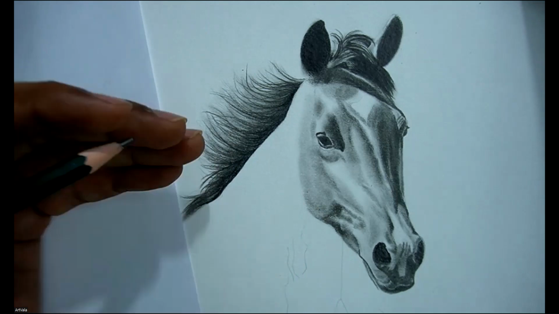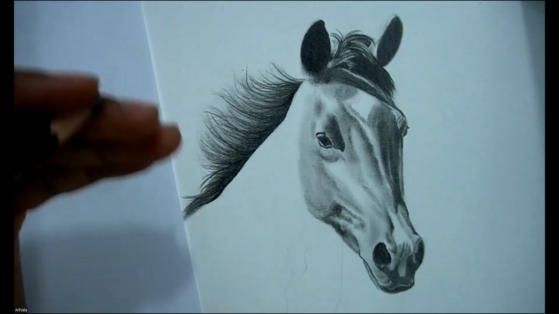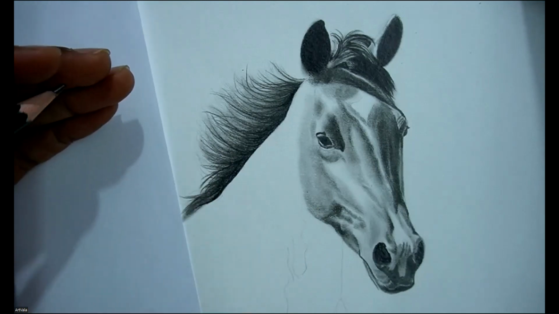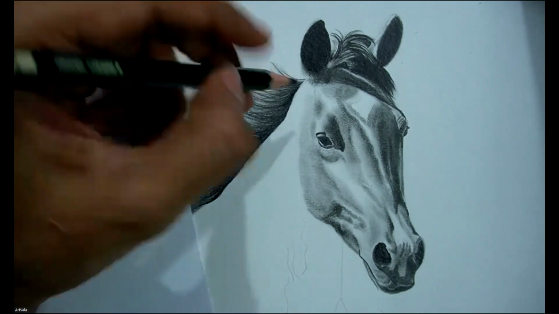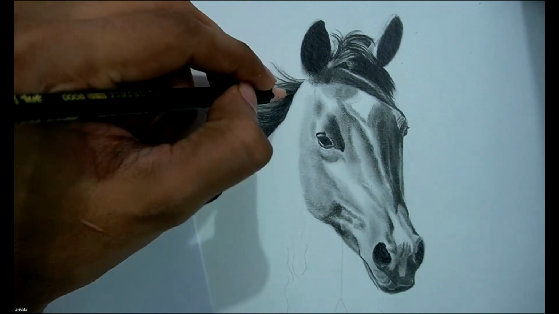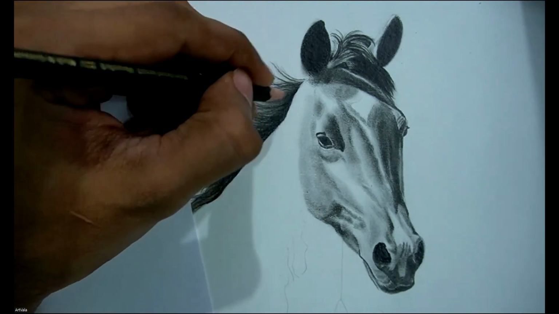But as you advance, as you do the next layer, as you do dark shading, then highlight, as you move ahead, your concentration needs to increase, because you have to work in very particular areas.